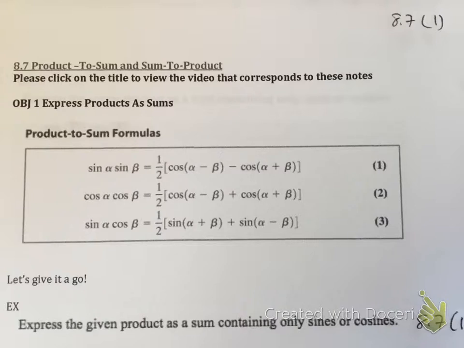Before we get started, for objective number 1, we have to learn the product to sum formulas. We have two trig functions multiplied together, and we're going to see how to rewrite that as two functions being added or subtracted. For instance, sine alpha times sine beta equals 1/2 cosine alpha minus beta minus cosine alpha plus beta.